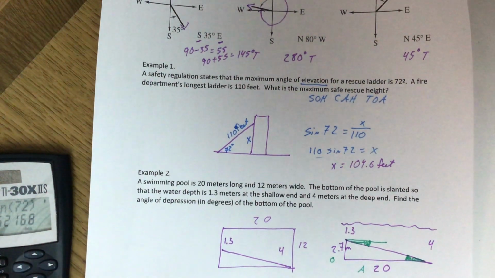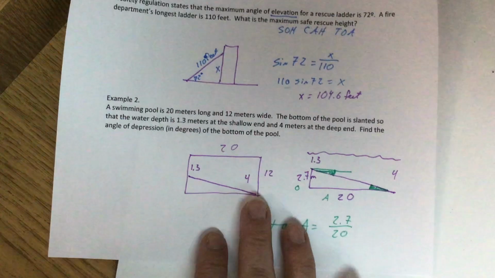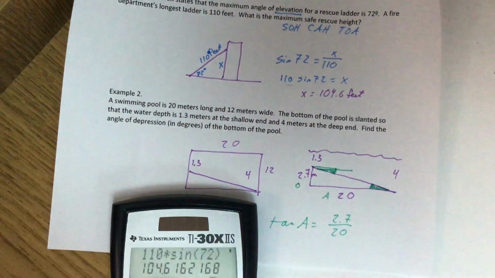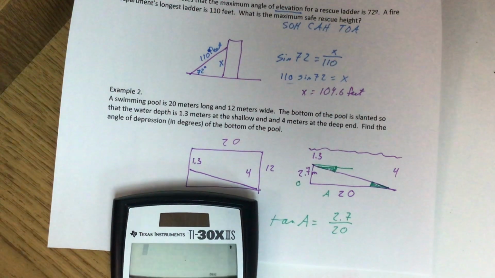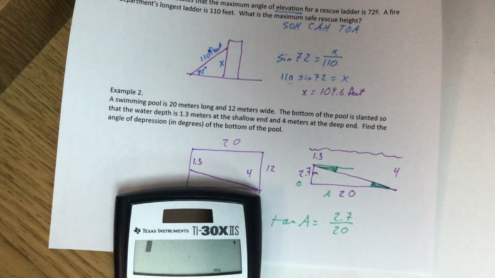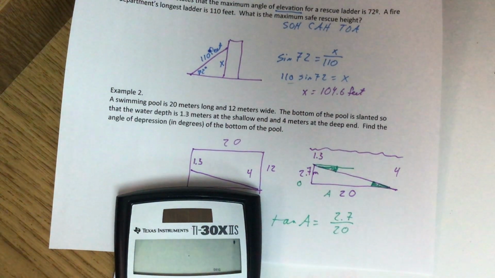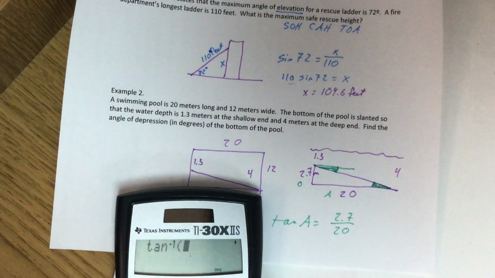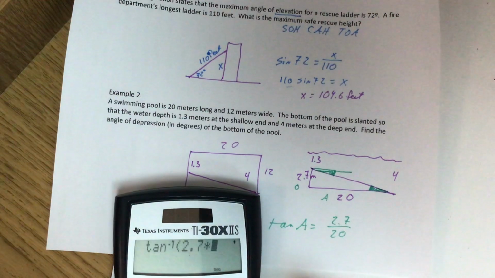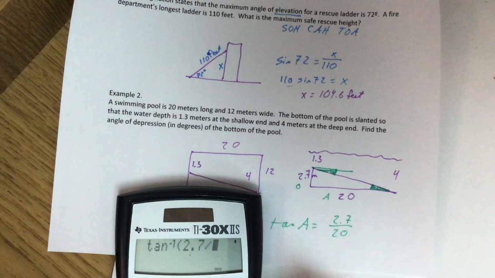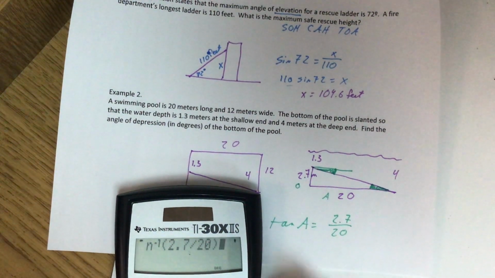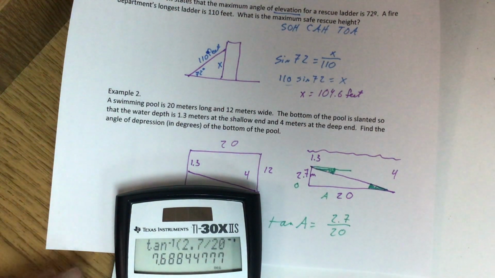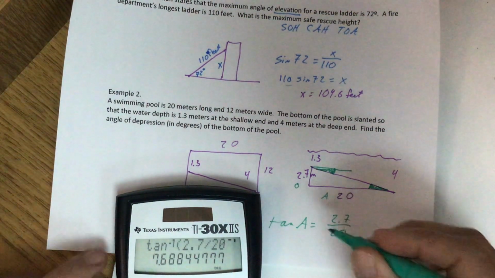Oops, sorry, let me show you the setup. That's your setup. And then on here, I'm going to go inverse tangent. So I'm going to use the second function, so I have the tangent to the -1 of 2.7, not times, divided by 20. And that gives me 7.68 as my angle.